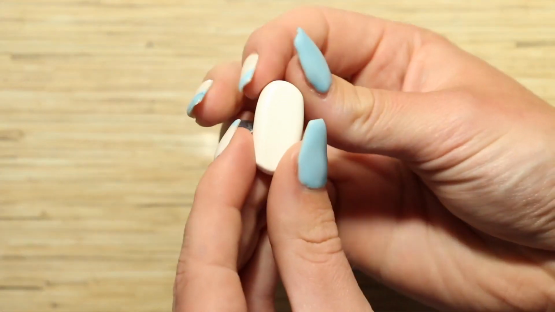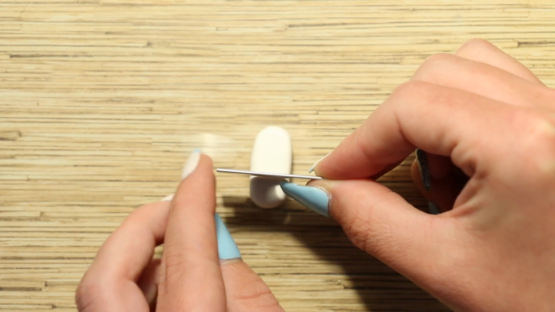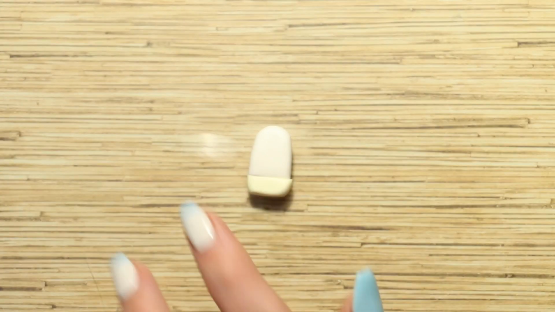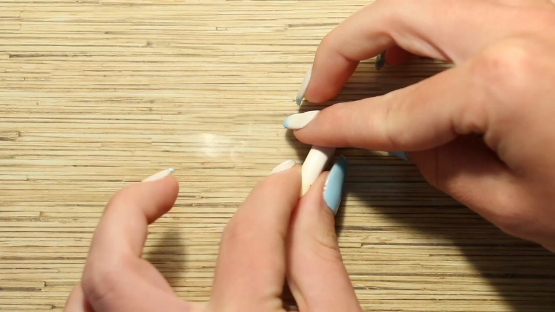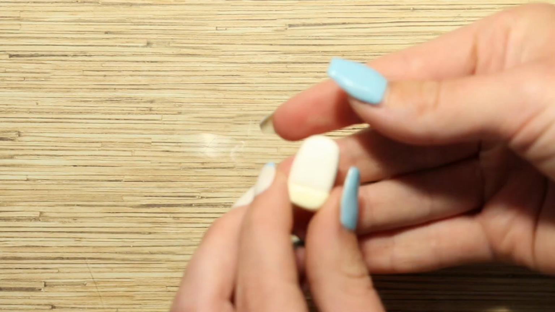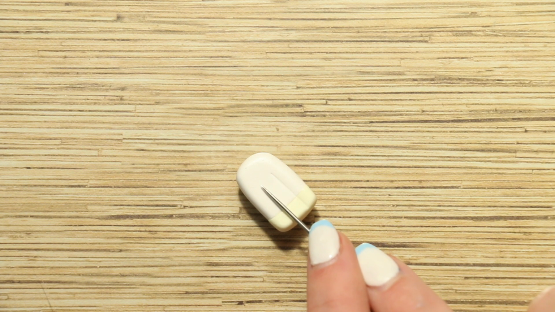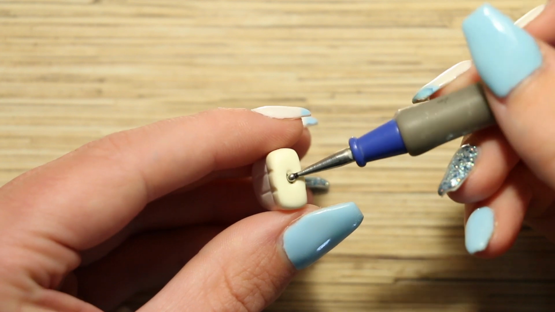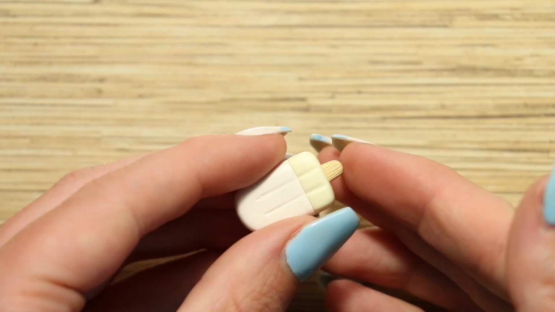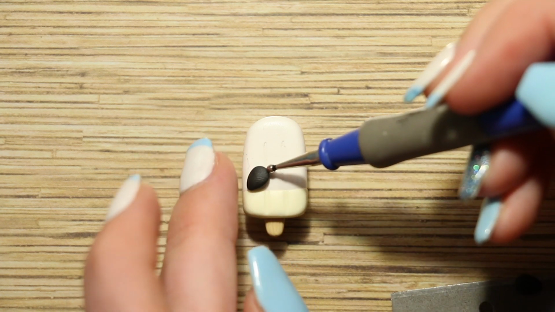So I started off with my white polymer clay and I shaped it into my popsicle before then trimming off the bottom part and adding on a little slither of vanilla colored clay, which is going to be the ice cream popping out of the bottom so that you can actually tell that it's a popsicle or a creamsicle, I guess. I used my needle tool to create two lines on both sides of the front and the back, and then I created a little indent in the bottom where I wanted to add in my popsicle stick. As you can see, it's really starting to take shape now, so that's pretty much it for the popsicle.